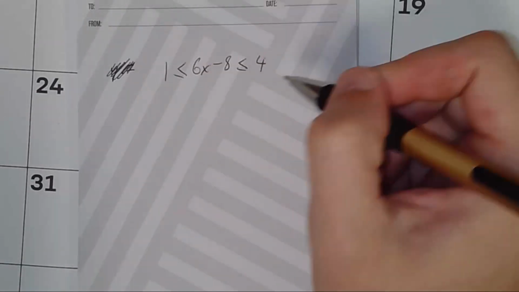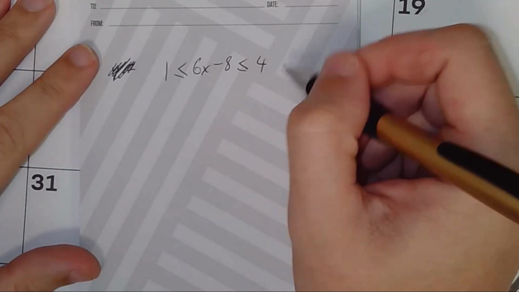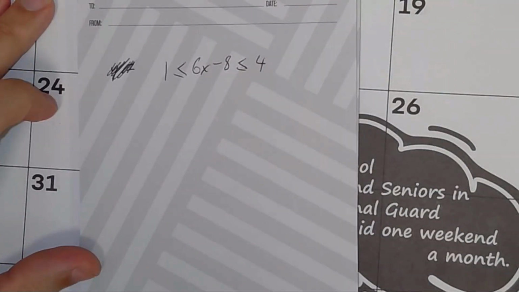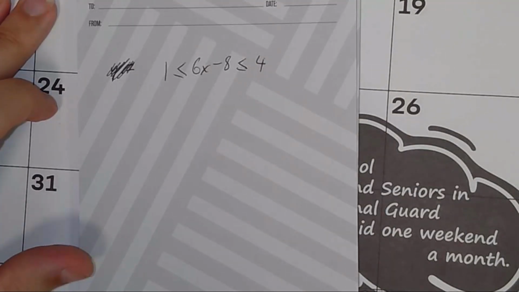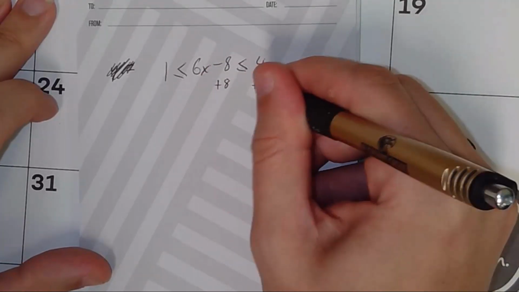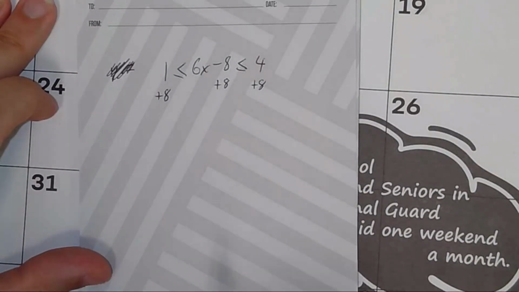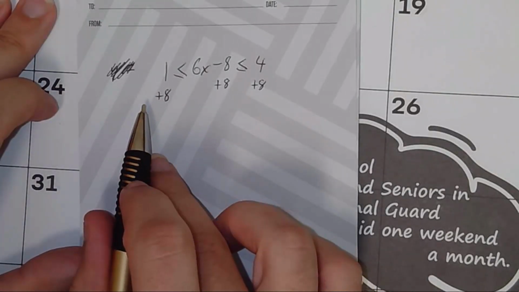So I'm going to go ahead and solve this. Now notice in this case, I'm going to do this kind of the way I suggested that you don't do it in class. I just wanted you to see what it looks like so that you're at least familiar with it. So here I'm going to add 8. Now whatever I do to one side, I have to do to the other side, but there's 2 sides in this case. So if I do something to the middle, I have to do it both to the left-hand side and the right-hand side.